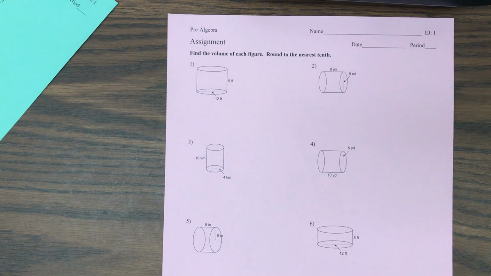Hey, this is the homework I assigned, this pink worksheet. It just has 8 cylinders on it. You're supposed to calculate the volume of each cylinder.